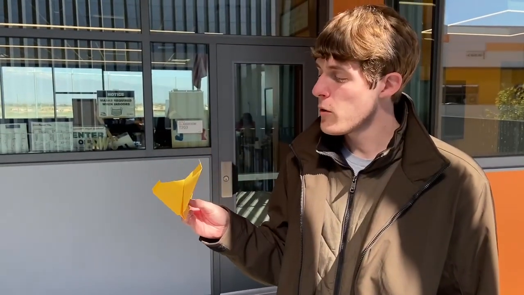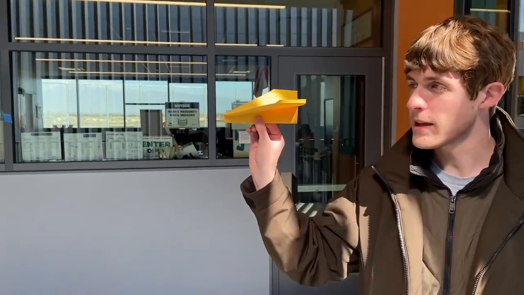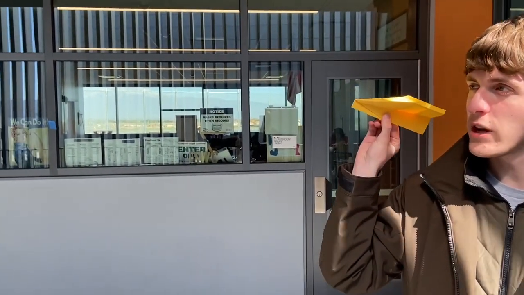So the best way to throw a paper airplane like this is to hold it right on those triangles there on the bottom, and you hold it up like this and you throw it very gently.